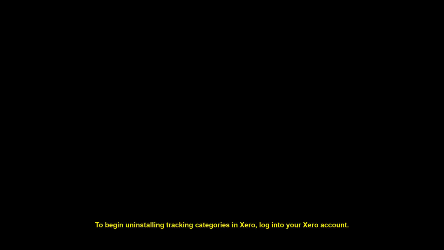Today we will show how to uninstall Xero tracking categories, with a detailed guide, step by step, clearly. To begin uninstalling tracking categories in Xero, log into your Xero account. Once logged in, navigate to the Settings menu. Locate and select Advanced Settings from the options available.